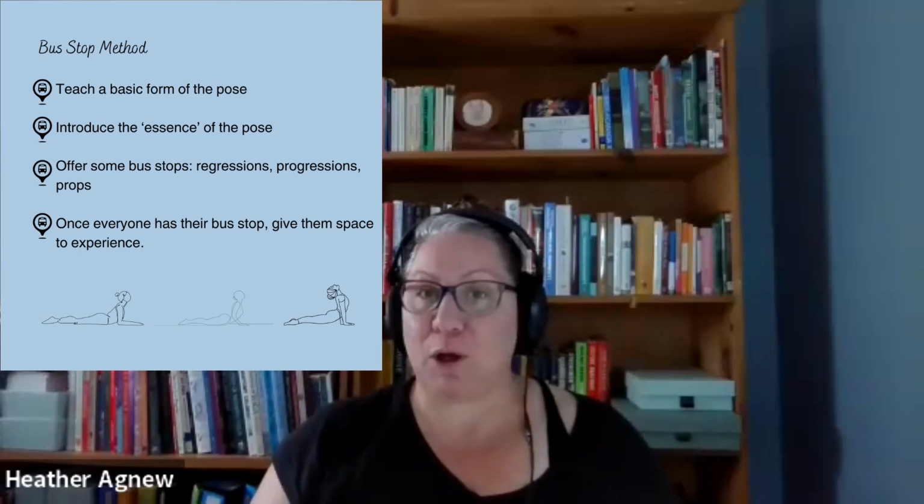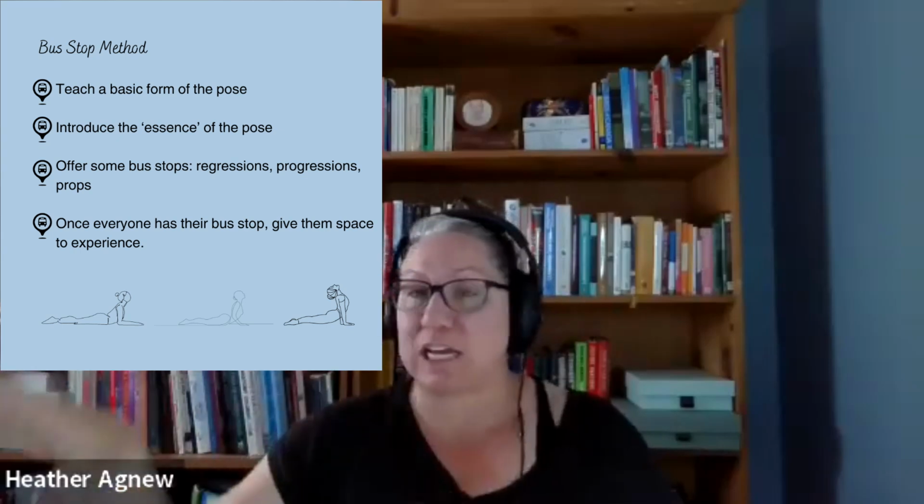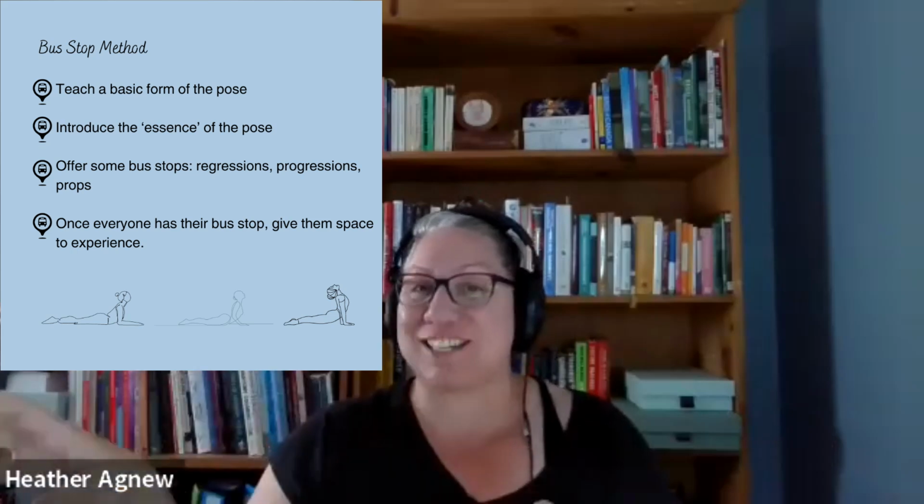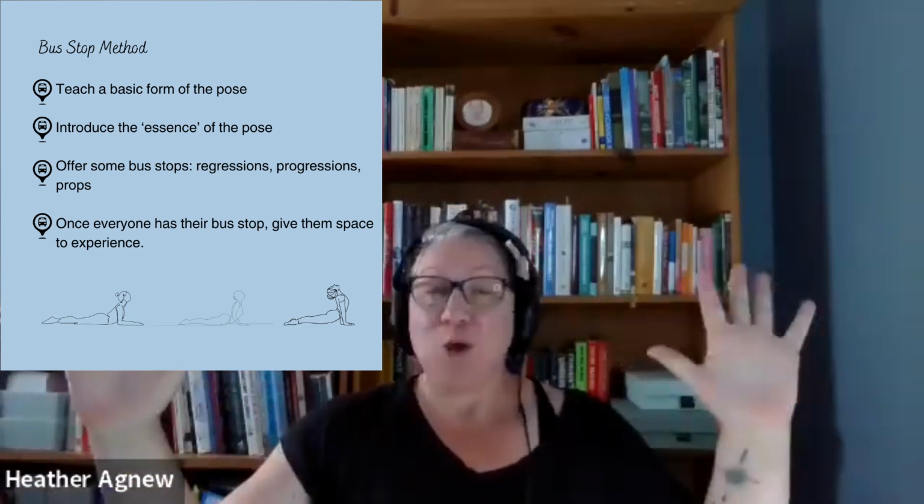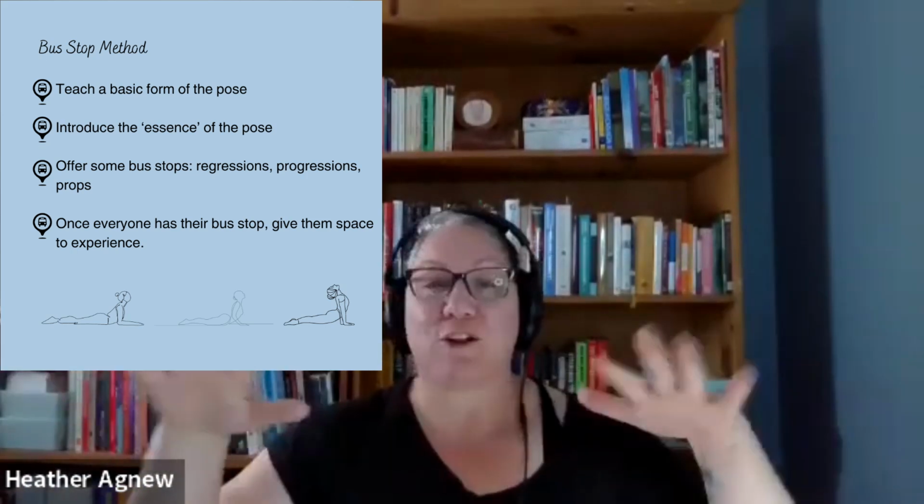So we've taught the basic pose. Students understand the essence of the pose. And then we can be building and students can be hopping off. And when the last person hops off the bus, we've reached the end of the line. I don't have to offer any more bus stops today. Everyone's found their bus stop and they're exploring their location, right?